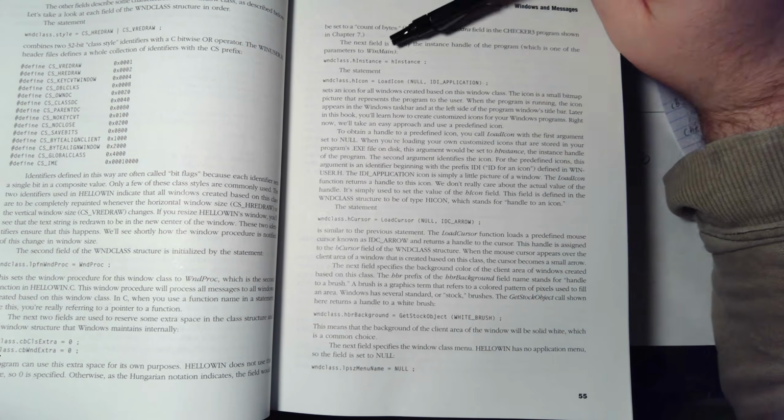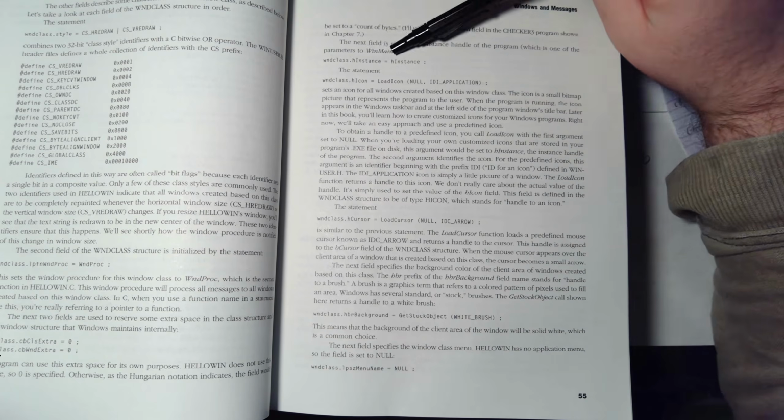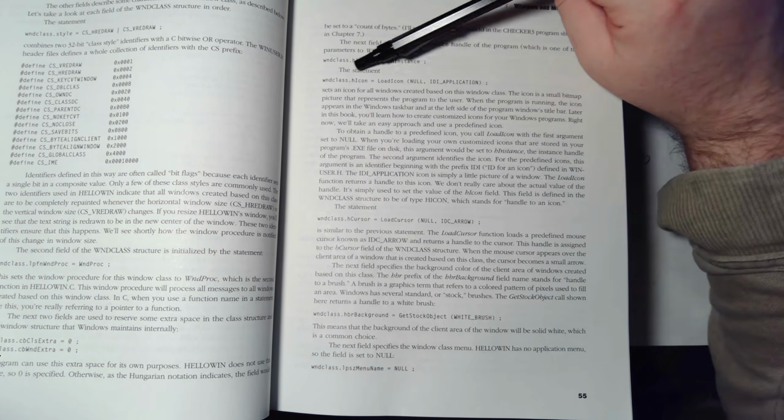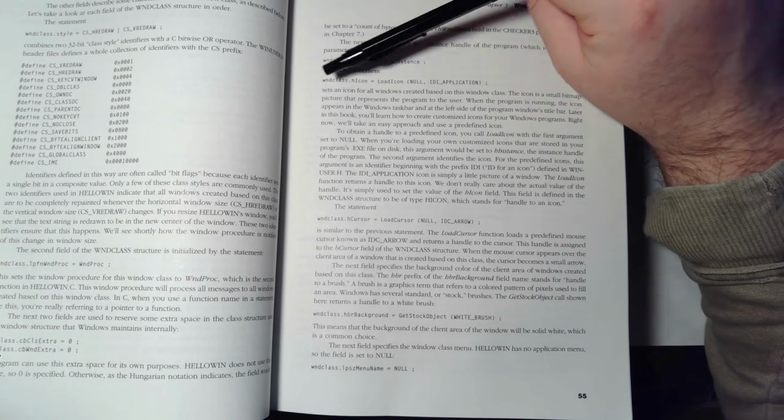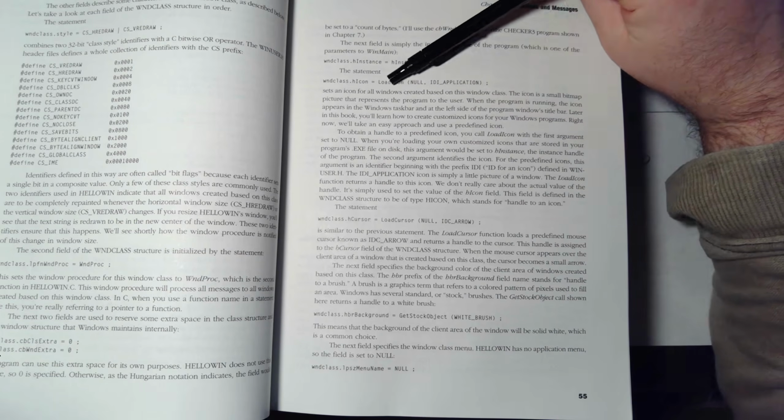The next field is simply the instance handle of the program, which is one of the parameters to WinMain. We have our winClass.hInstance set to our hInstance. The statement winClass.hIcon is set to the output of the LoadIcon function, looking for the IDI_APPLICATION icon, which sets the icon for all windows created based on this window class.